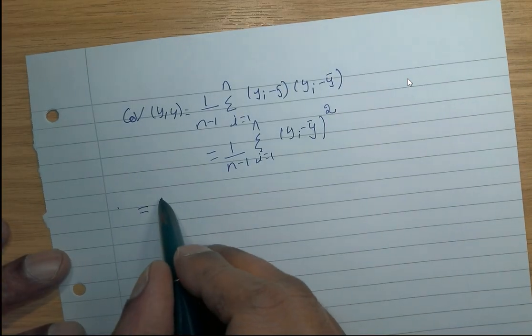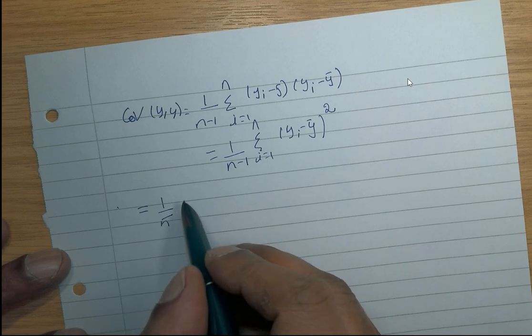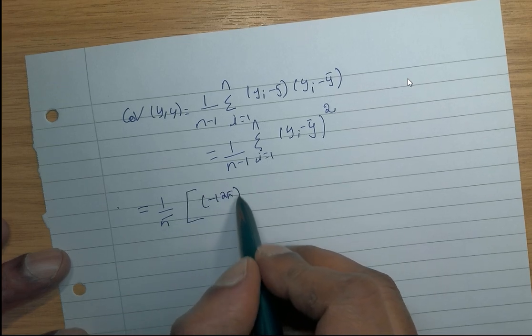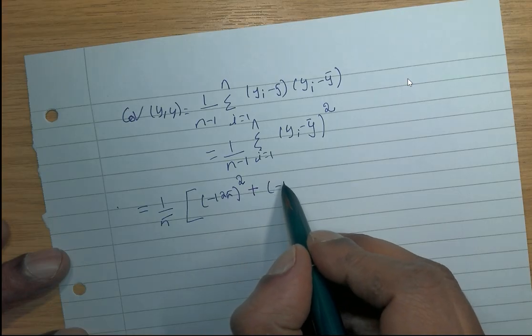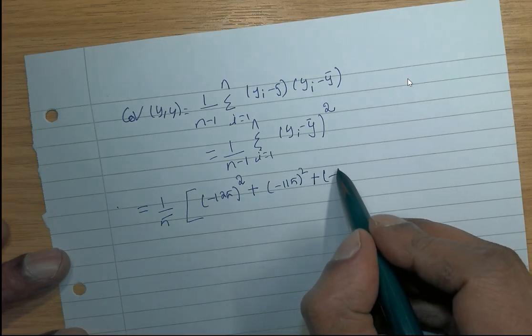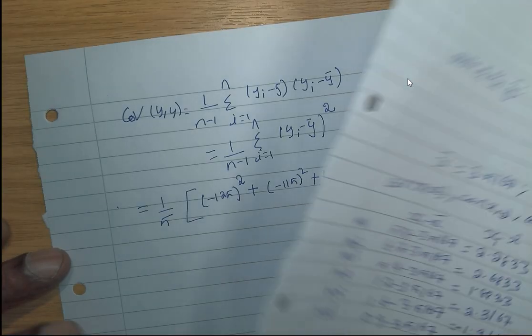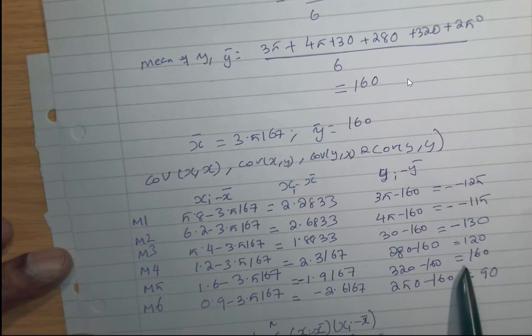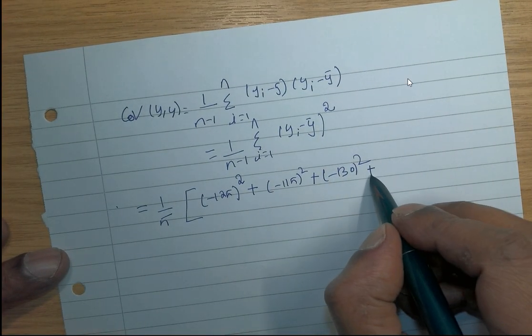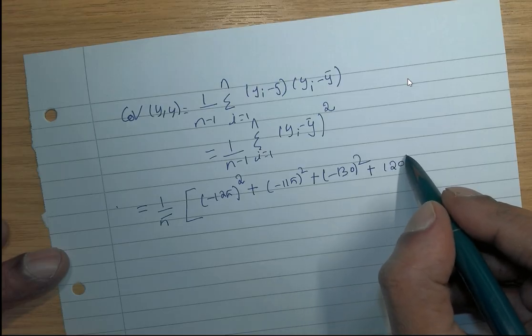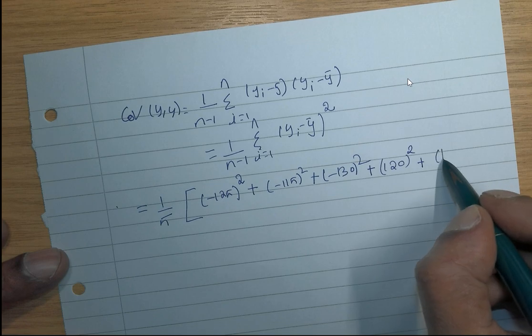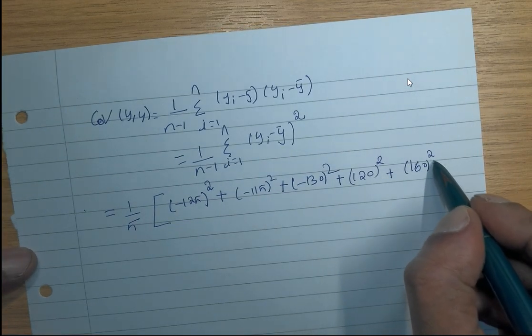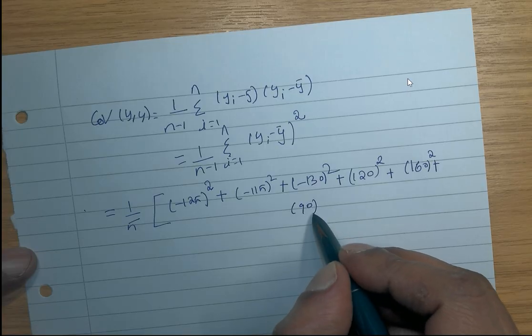So equal to 1 by 5, so minus 125 the whole square plus minus 115 the whole square plus minus 130 the whole square. So these values are coming from here. Yeah? So we already calculated minus 125, 115, minus 130. So I'm just taking the whole square of this value in order to compute covariance of y comma y. Just implementing the formula. Yeah? No magic is happening here. Plus 160 the whole square plus finally the 90 the whole square.